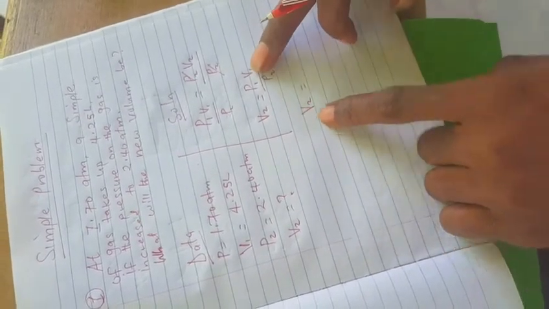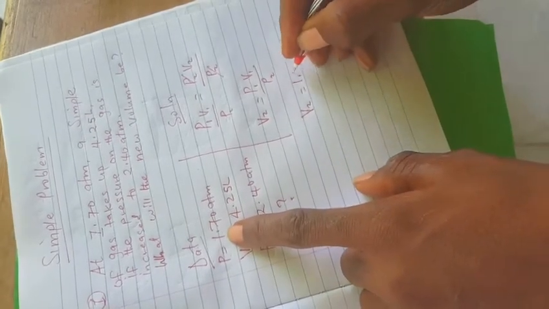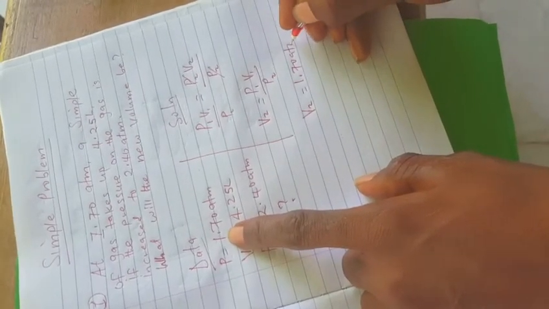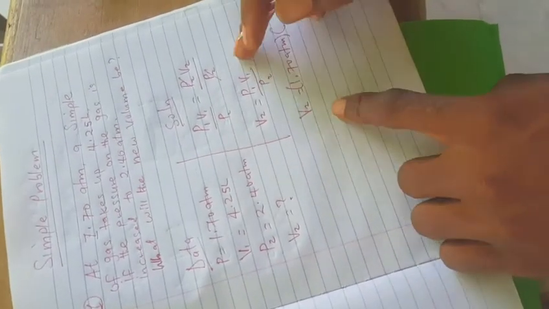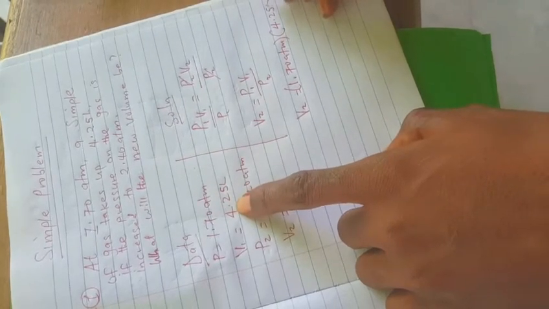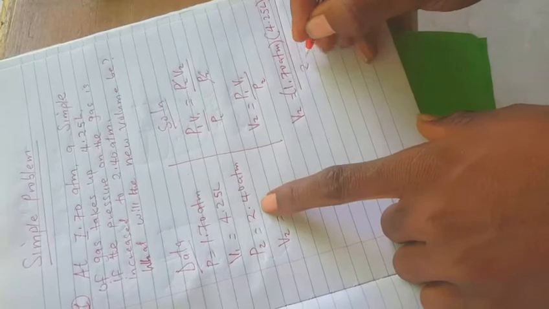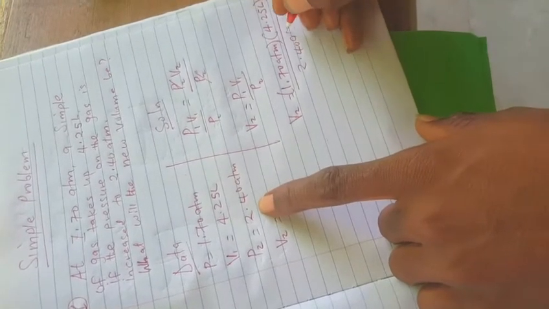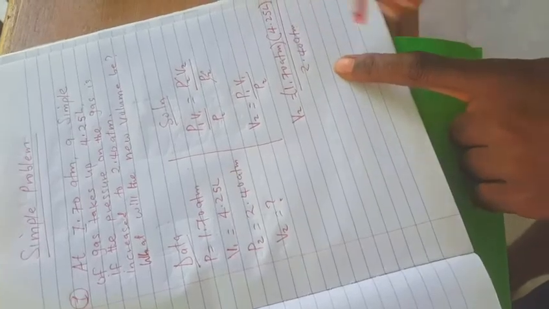So we substitute. P1 is 1.70 atm times V1, which is 4.25 liters, divided by P2, which is 2.40 atm. So remember, we have atm on top and atm at the bottom. They go away.